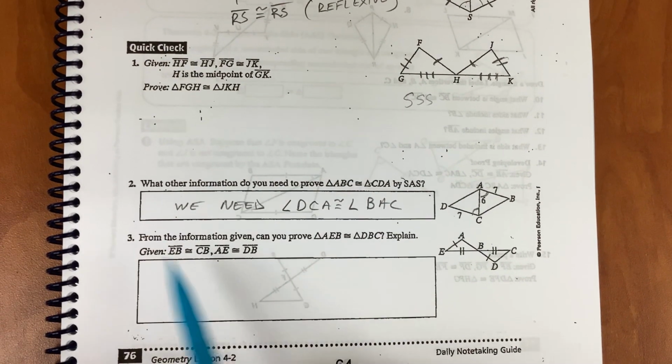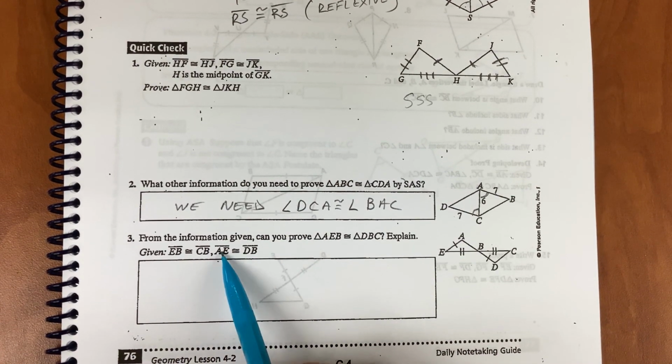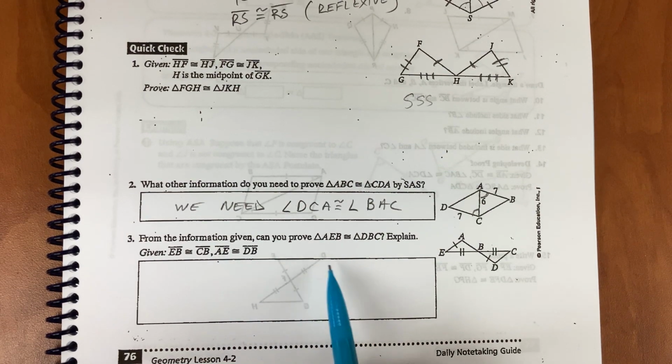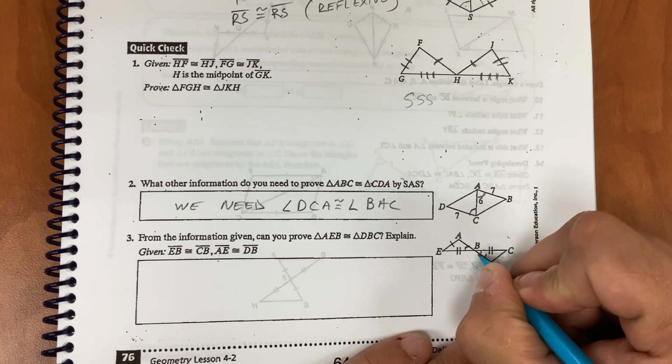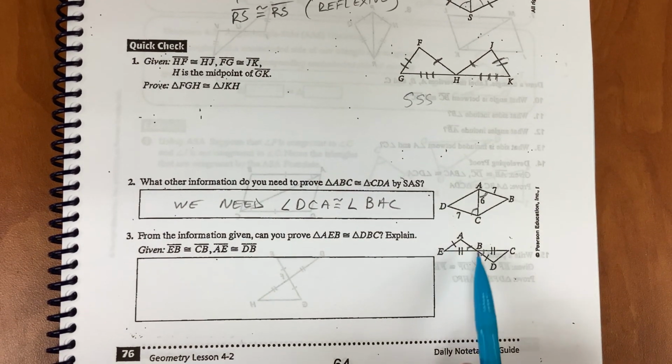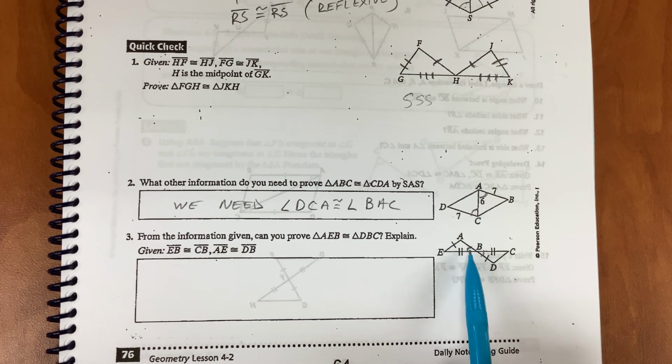Okay. Last but not least, EB is congruent to CB. We have this over here. And AE is congruent to DB. We have that over here. We have vertical angles here, but this is a really tricky problem. I hope this plays well over the video, because vertical angles, we know they must be congruent, but they're in the wrong spot.